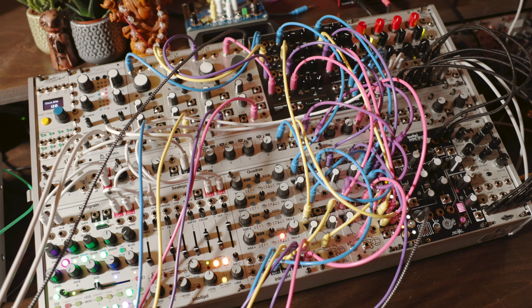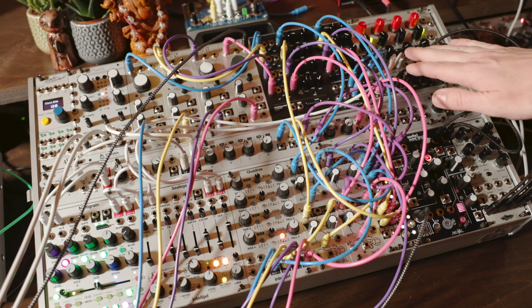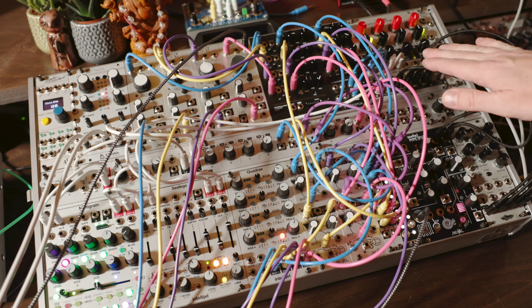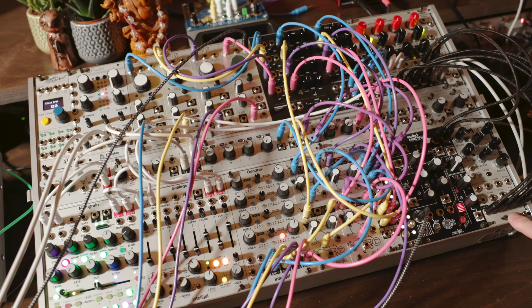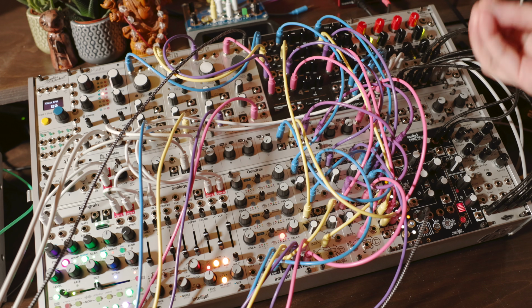Okay, so let's have a look at the third section of my setup, which is the effect section. And it consists of two modules, which is the Mimeophone by Make Noise, which is a delay, and the Desmodus Versio by Noise Engineering, which is a reverb. And the Desmodus Versio is connected to the send return of my mixer, which means every channel in my system can be sent into this beautiful reverb. So the entire mix can be placed inside the same space.